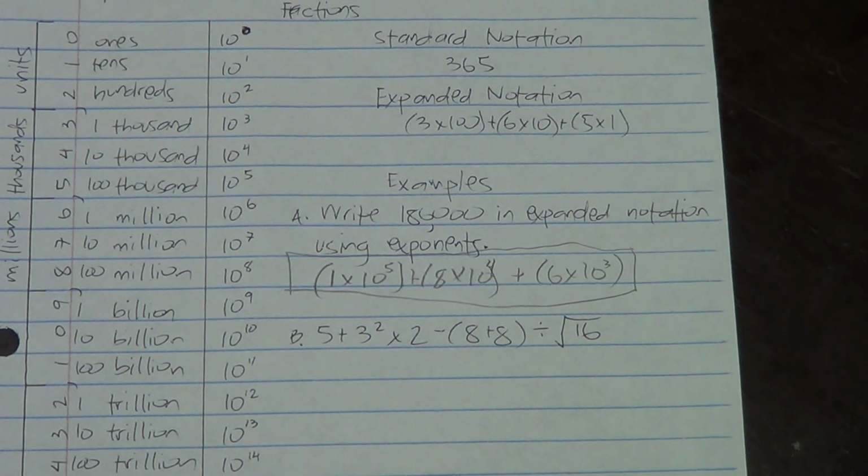I didn't write this down on here, but it is in your book. Remember, PEMDAS stands for parentheses, exponents, multiplication, division, addition, and subtraction. I like what the book said. They gave a little acronym to help you remember PEMDAS. Something to the effect of, please excuse my dear Aunt Sally.